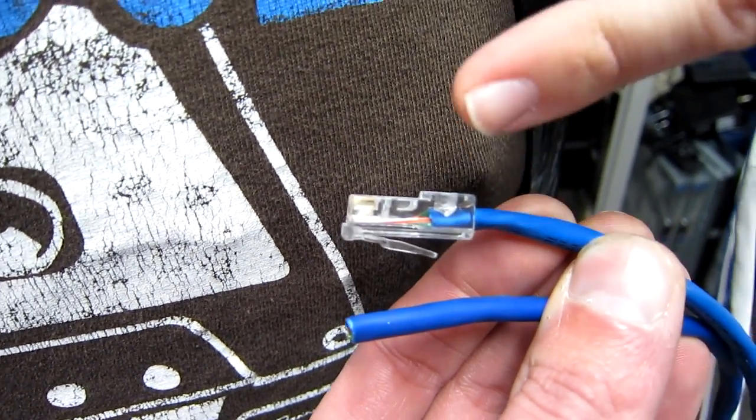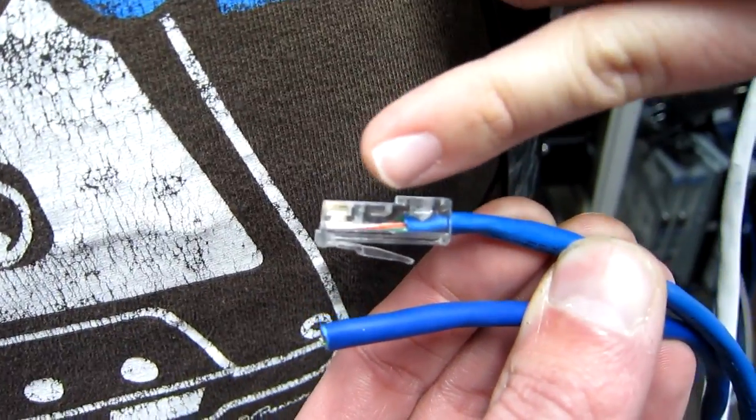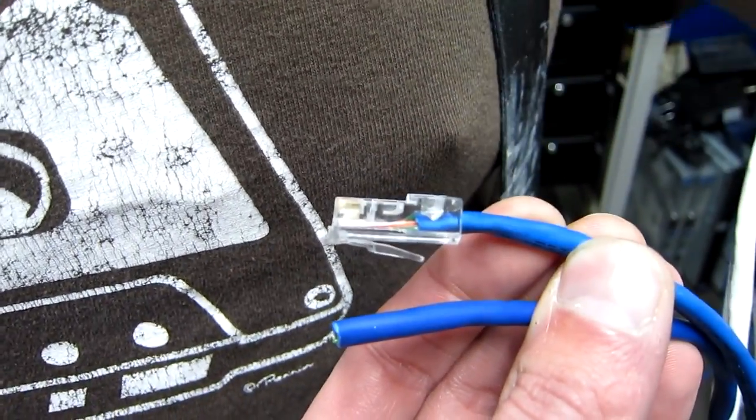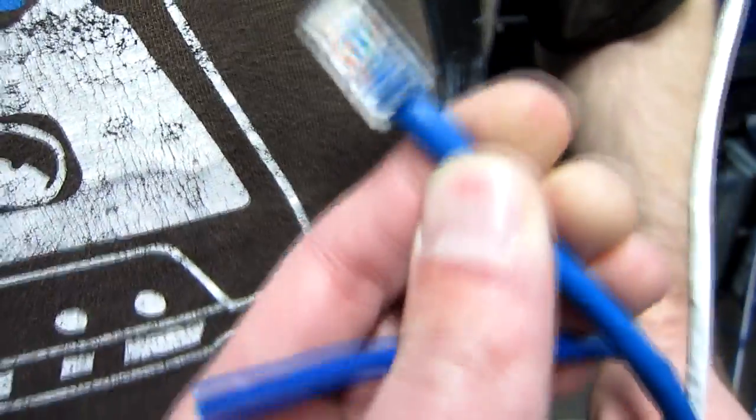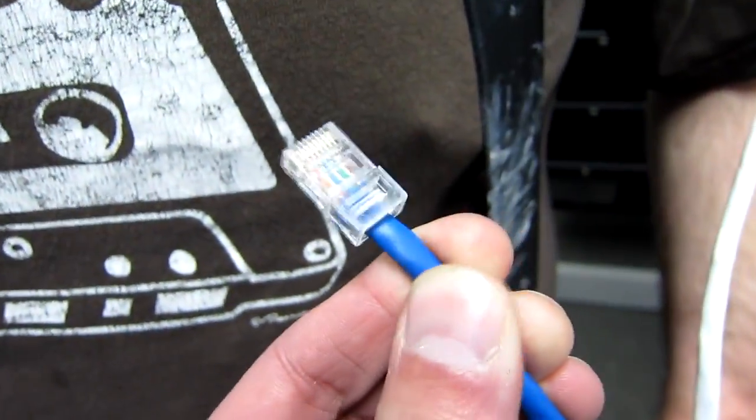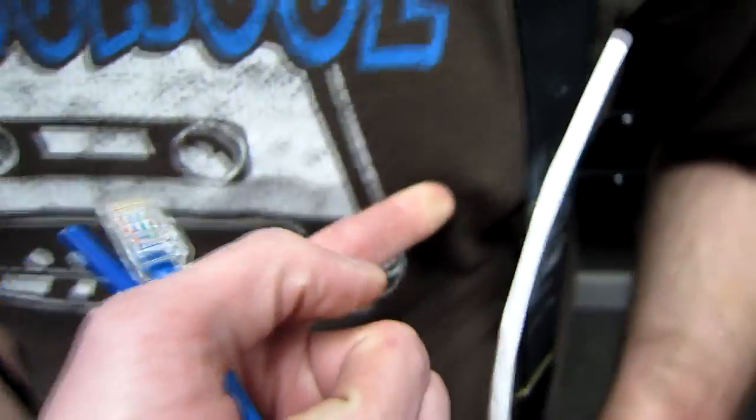But you can see that it's bit in. Right there, you can see that the plastic's now bit into the insulation, and you can yank on this cable, and that's how you terminate a proper Cat 5 connector. Probably strain relieved and everything.